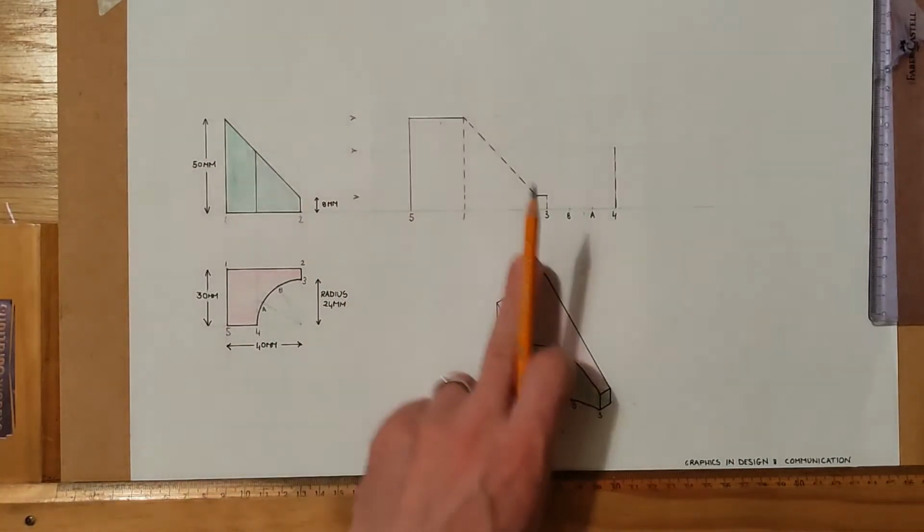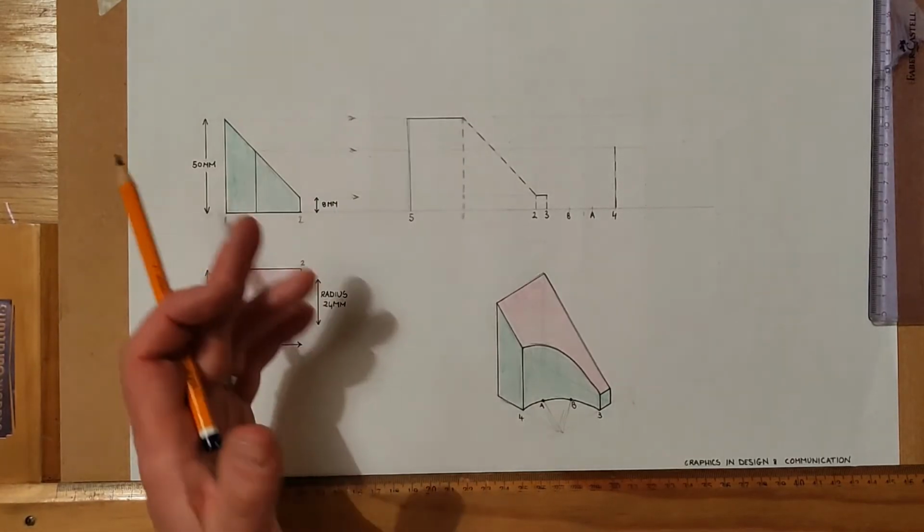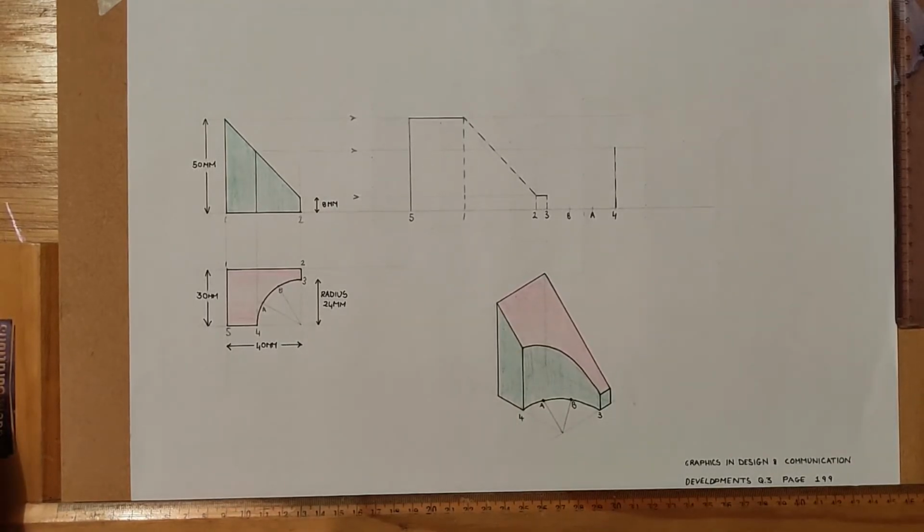Now I could attach that over here from the back on this side. That's entirely up to yourself, but that's what I mean about your layout. It just depends what way you decide to lay it out. Both ways will be correct. It's just depending what way you decide to lay the development itself out.